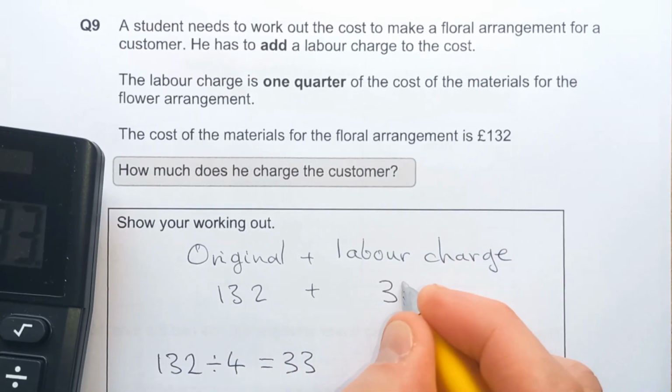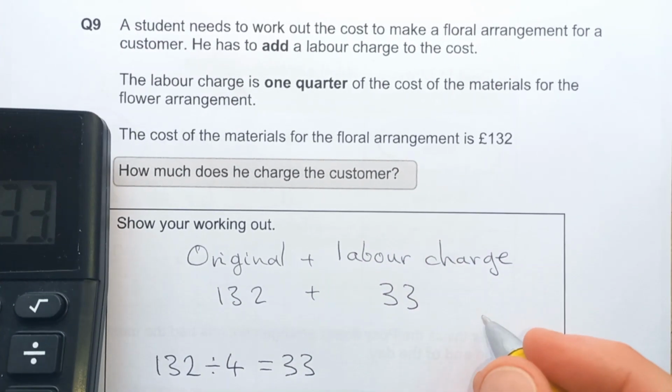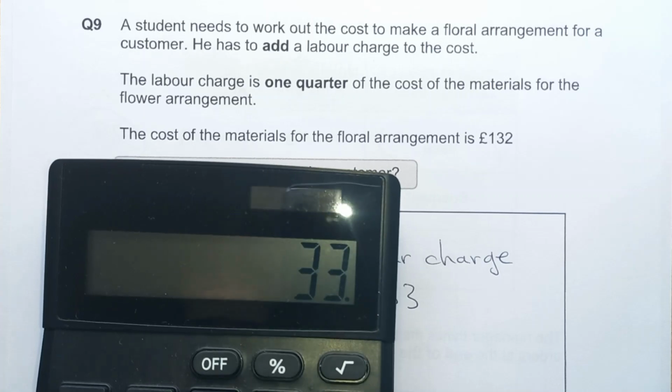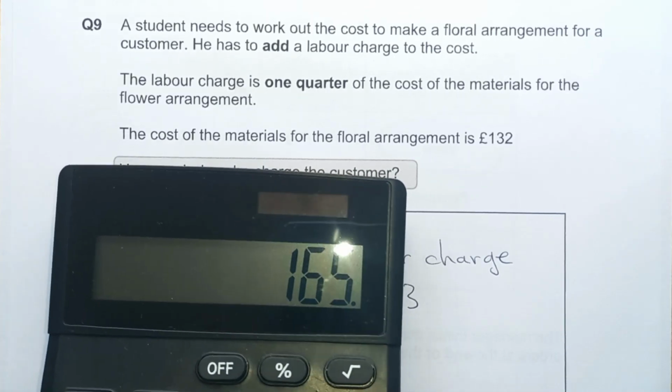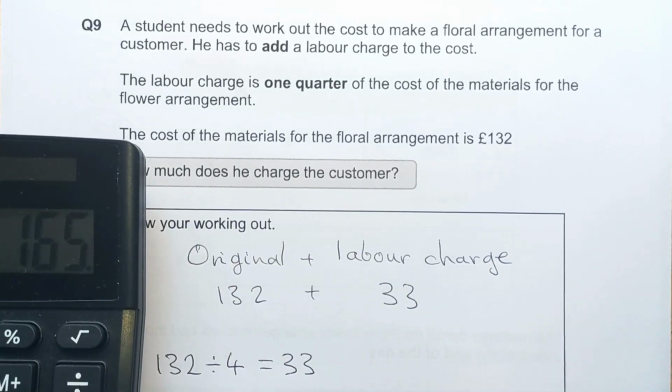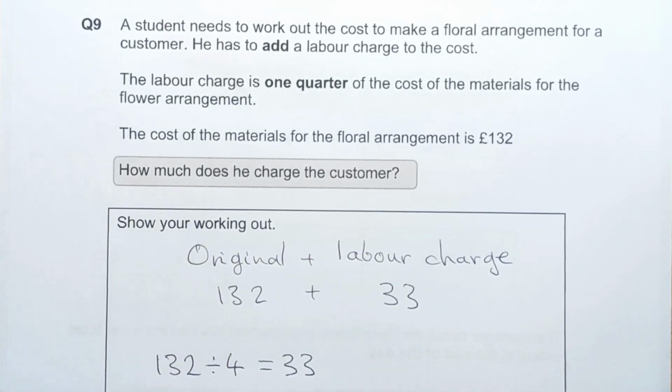So if we add on the 33, well, we've already got the 33, so let's keep that and add on the 132. And we get £165.